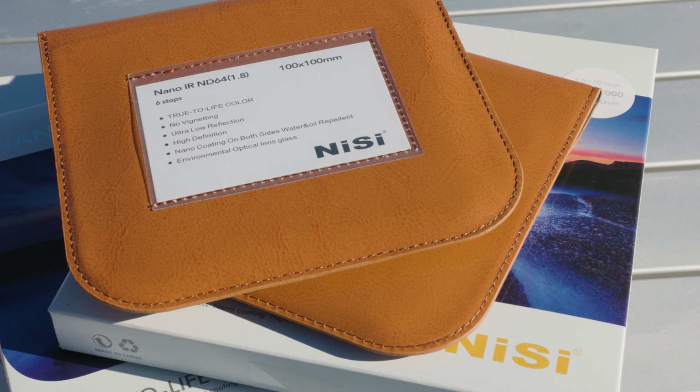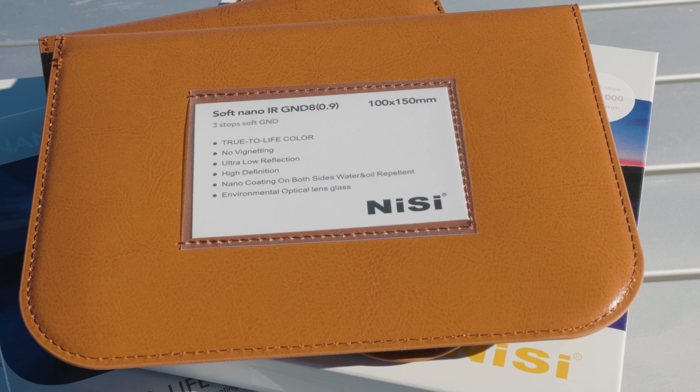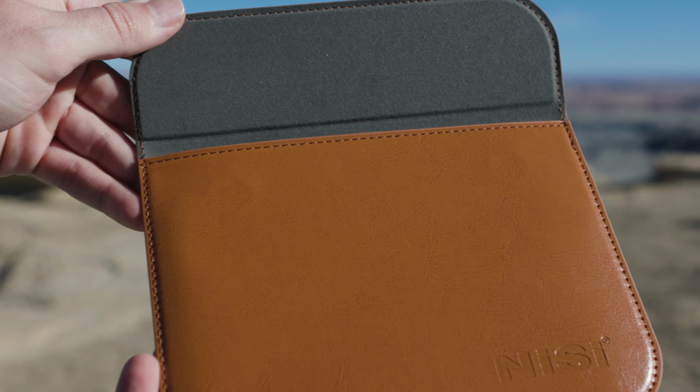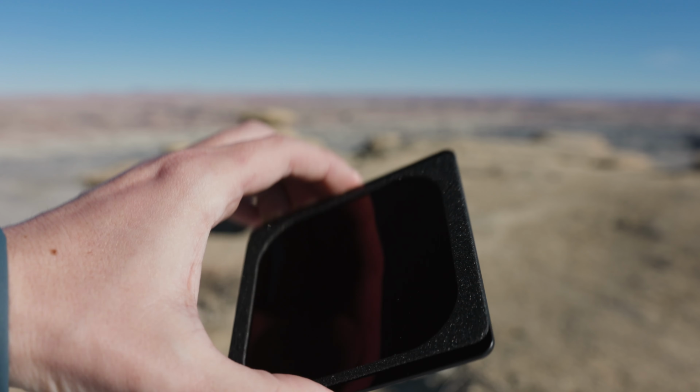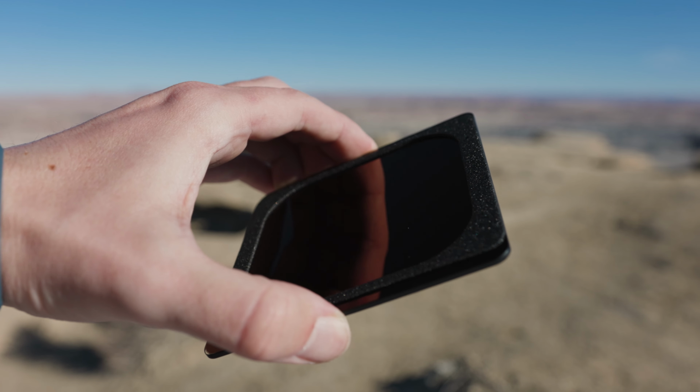NiSi sent me 3 different filters, a 6-stop ND, a 10-stop ND, and a 3-stop soft grad filter. They all come individually packed in their own leather pouch, which is great, but I honestly wish there was a more sustainable option considering these filters are going to immediately end up in my filter case, and I'll never use these leather cases again. The square ND filters have soft foam gaskets to help prevent light leak and add a little cushion between each stacked filter.